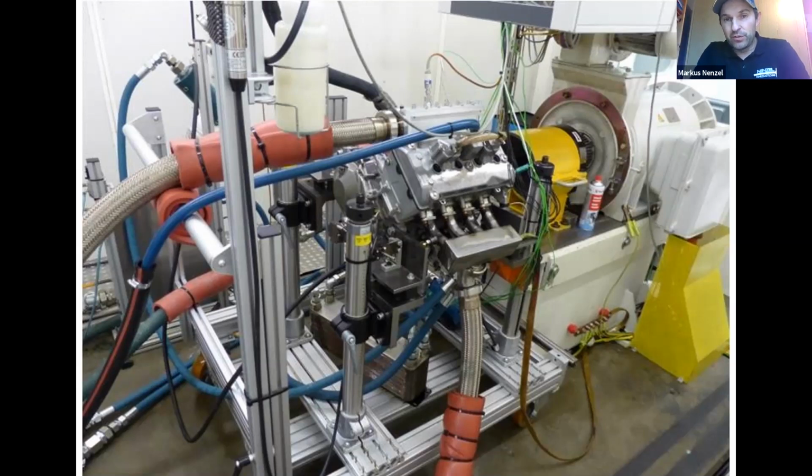And the benefit of this is that if you drag the engine, maybe you have only 10 or 20 bars compression in the combustion chamber because you have no combustion. But if you use the nitrogen charging, then you have 100 bars, for example, in the combustion chamber, and you can test your conrod, your bearings, and all this stuff with a drag dyno without combustion.